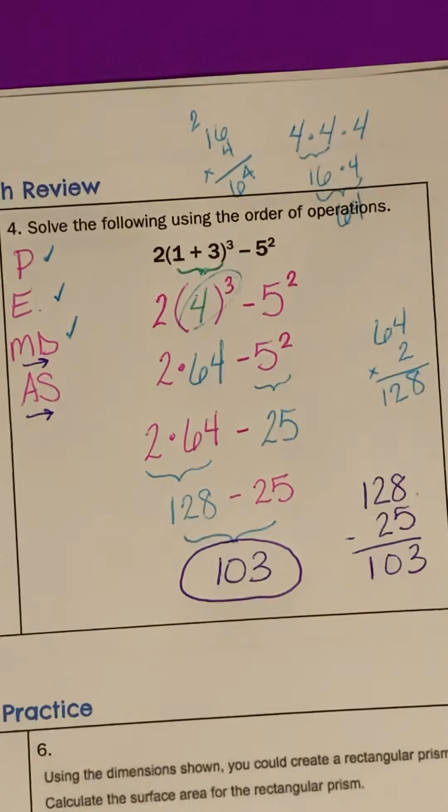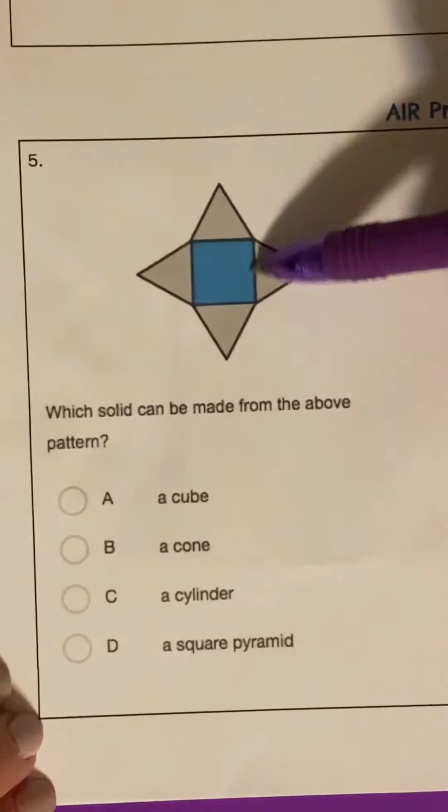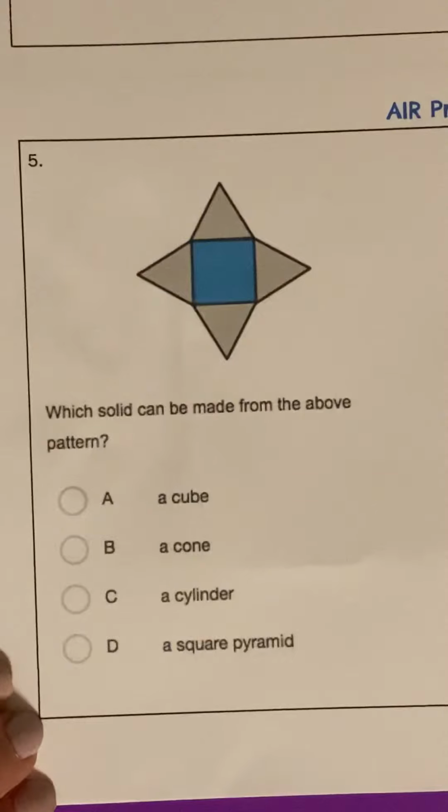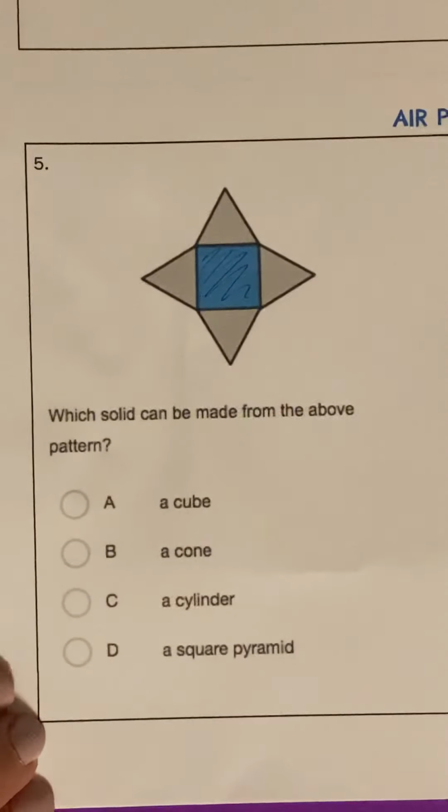Number 5. Wow, look at this stud muffin of a figure. Which solid can be made from the above pattern? All right, so a solid, or our 3D figure. So when you fold this up, when we name a solid, we always name it by the base. So in this case, our base is this blue area. So that base, what shape is that base? Oh, it's a square. Okay, so it's a square base.